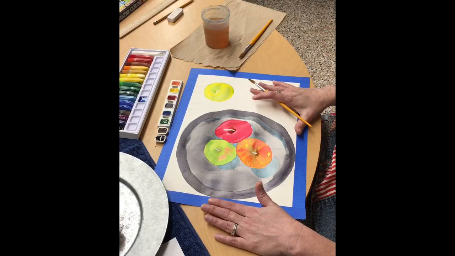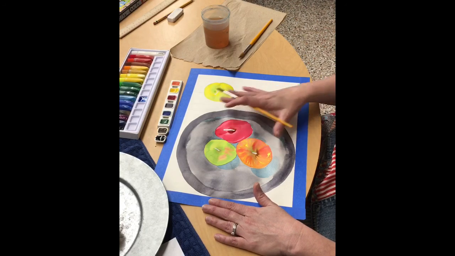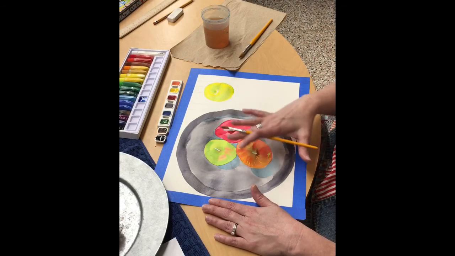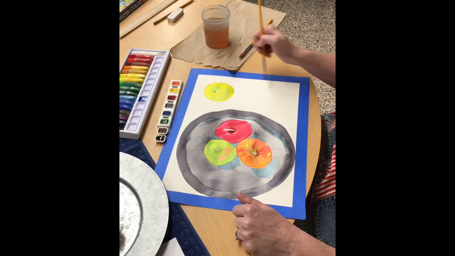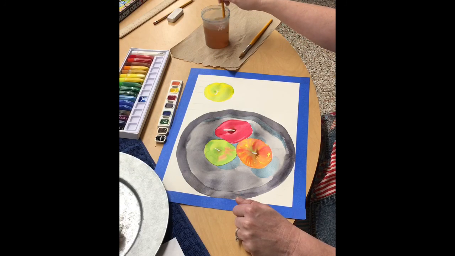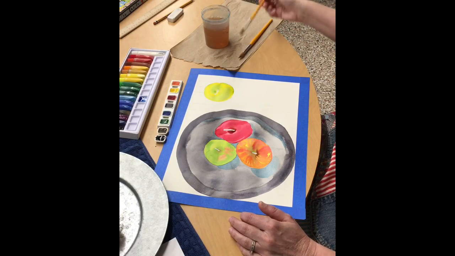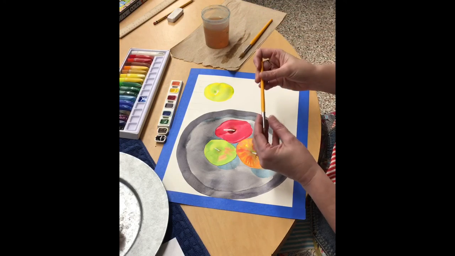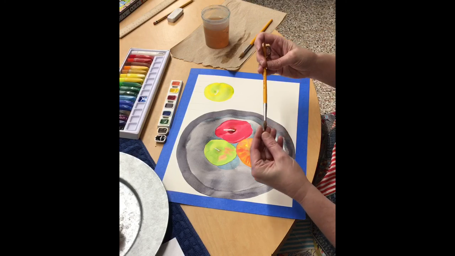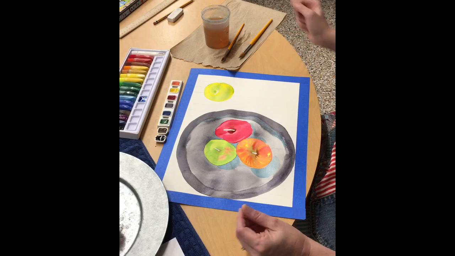Okay, we're going to let this sit aside for just a little bit. We're going to let our plate or charger background dry, and then we will come back and finish our pattern parts. Make sure that you are rinsing your brush and bringing it to a point, letting it dry.